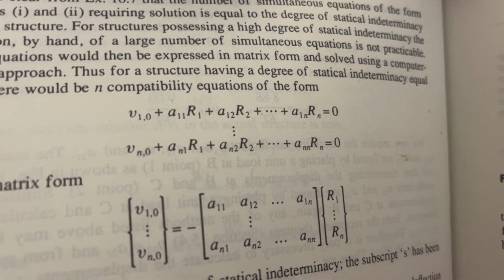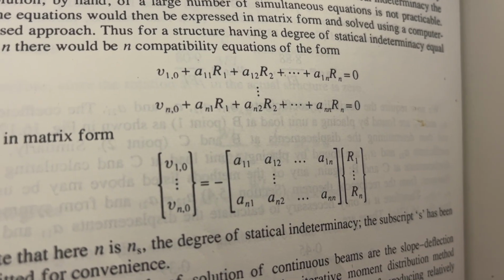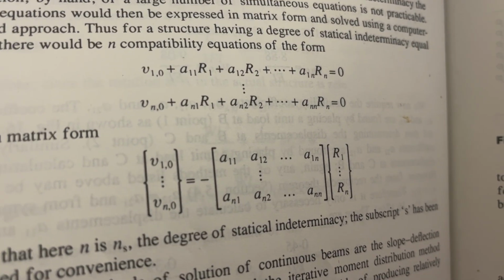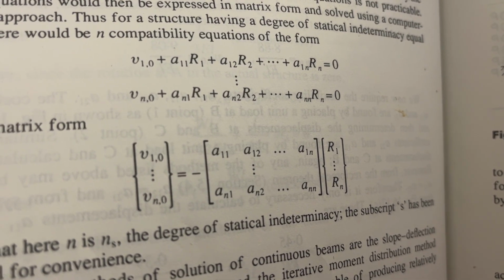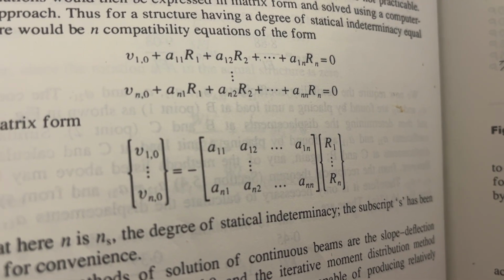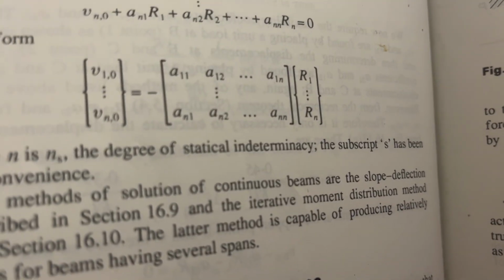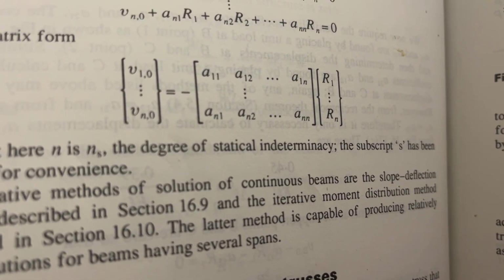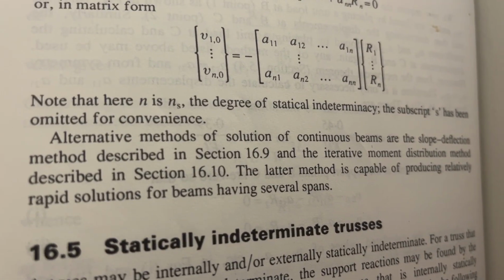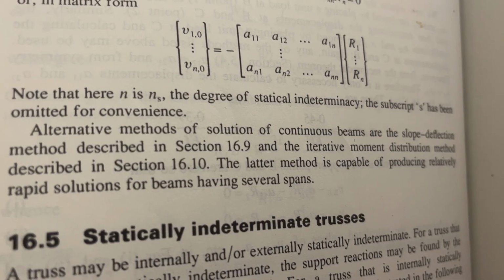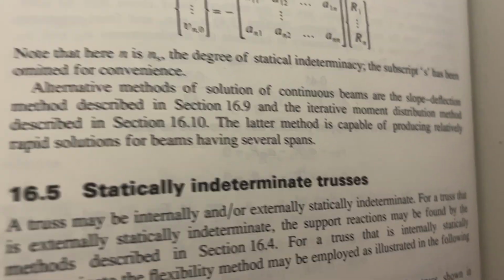Thus, for a structure having a degree of statical indeterminacy equal to n, there will be n compatibility equations of the form V10 plus A11 R1 plus A12 R2 plus ... plus A1n Rn equals 0, up to Vn0 plus An1 R1 plus An2 R2 plus ... plus Ann Rn equals 0. Or in matrix form, as you can see there, V1 to Vn, A11 to Ann, R1 to Rn. Note that here n is ns, the degree of statical indeterminacy; the subscript s has been omitted for convenience.